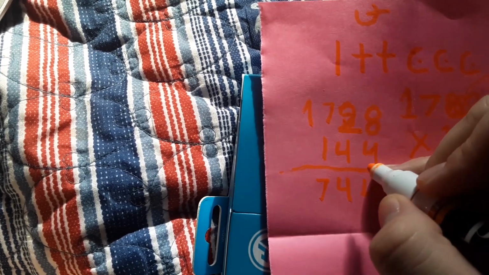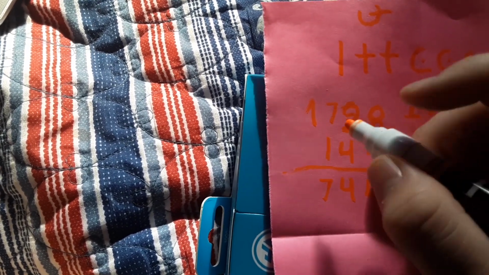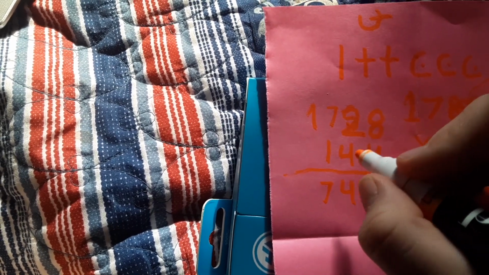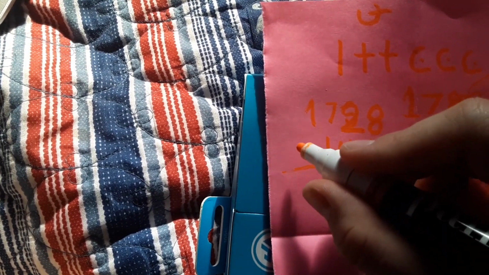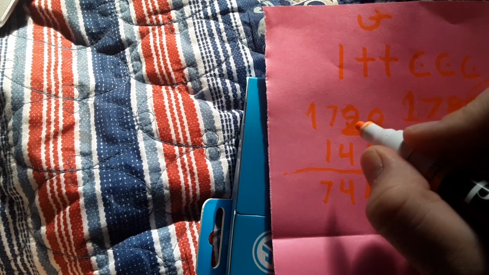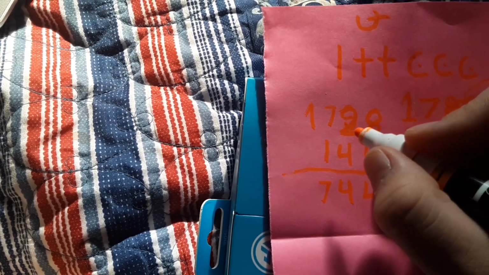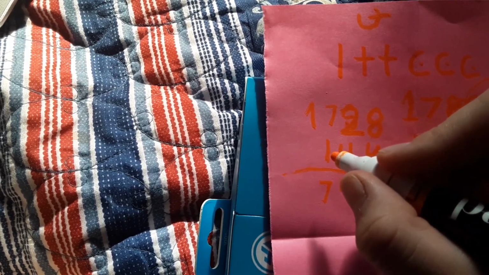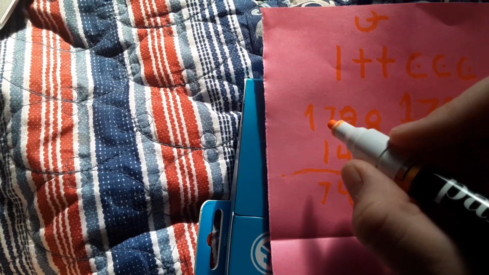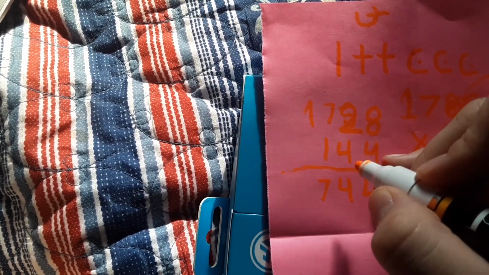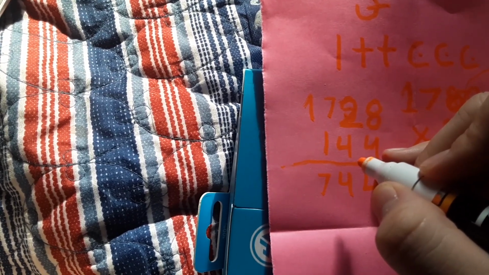You do 4. You add 4, so that's 8. 8 times 0 is 0. Then you do 2 times 1, you add that to 8, that's 10. Then you do 4 times 28. And so that's 38, I think.